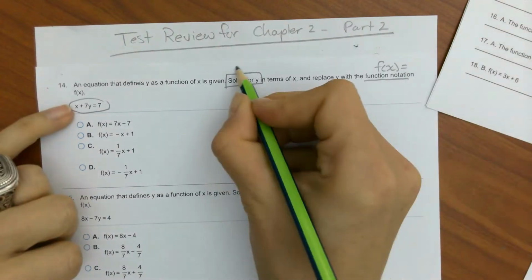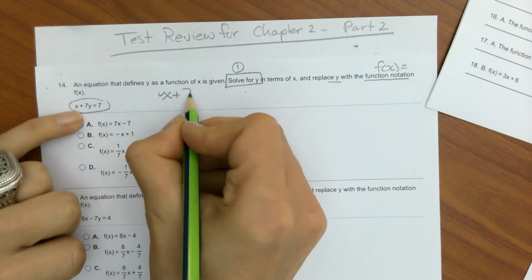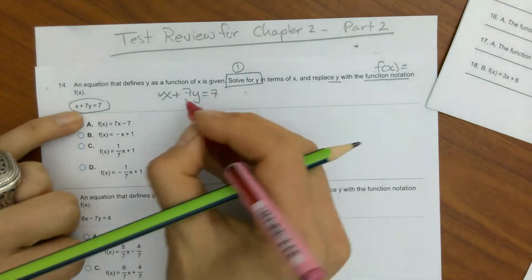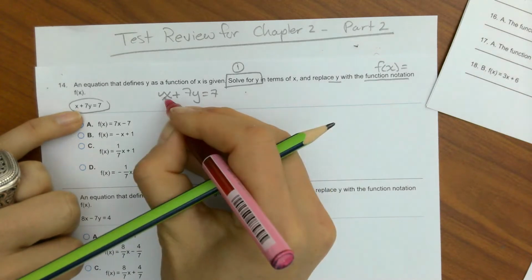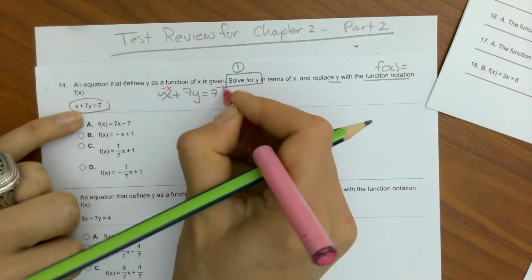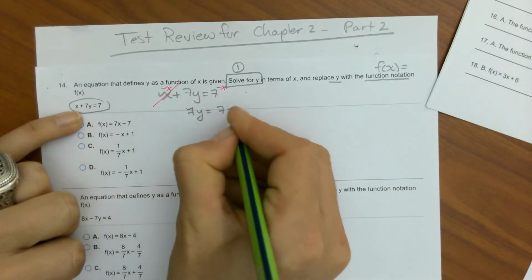So first, step 1, we have to solve for y. So let's write it out. We want to get y by itself. So this is your close friend, this is your neighbor. Who are you going to get rid of first? Your neighbor, because you like your close friend. So 7y equals 7 minus x.